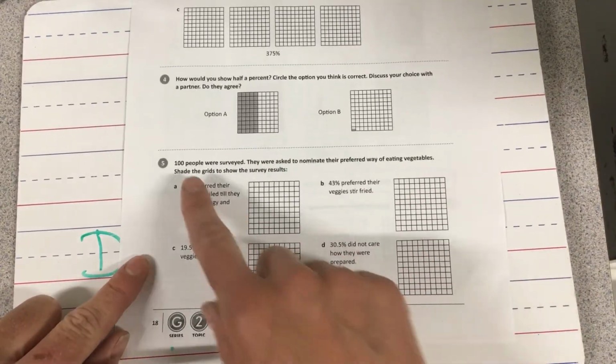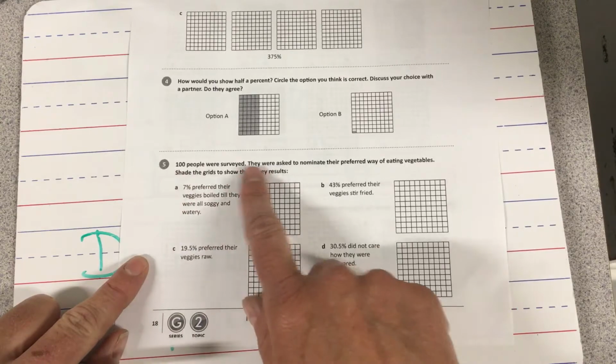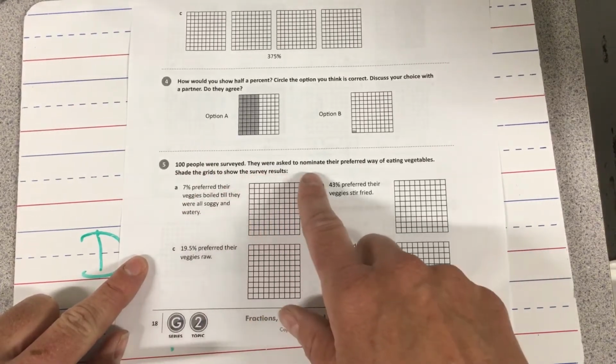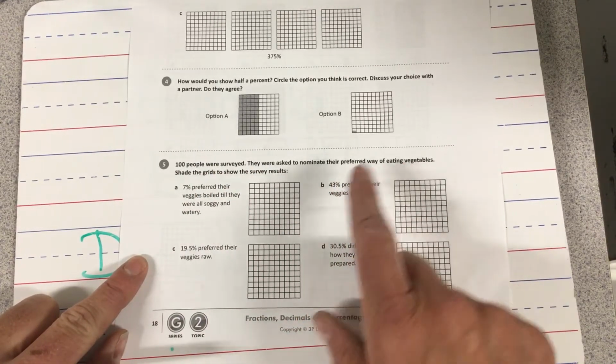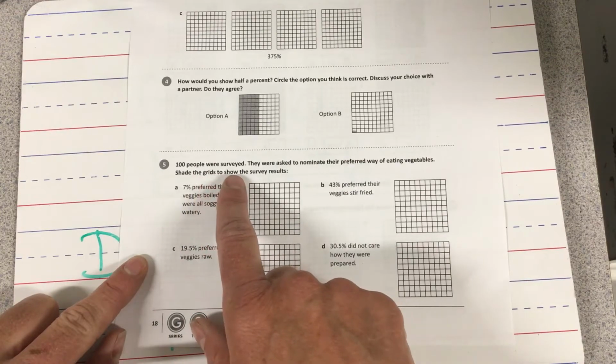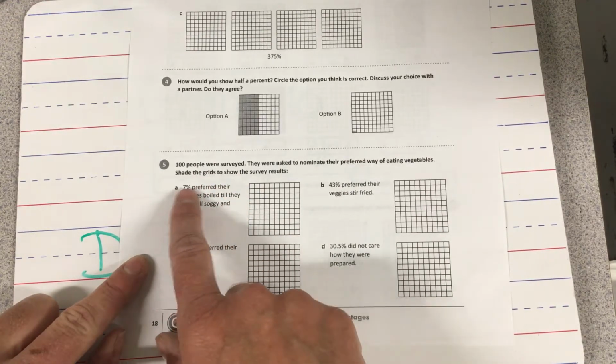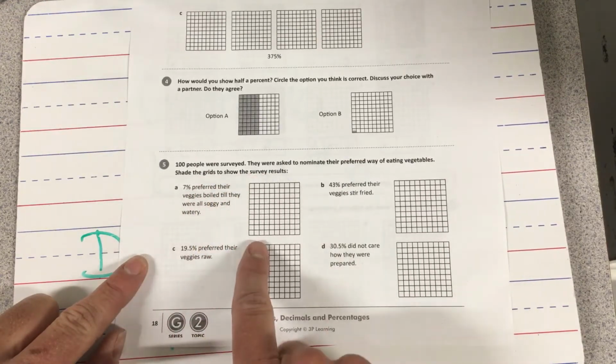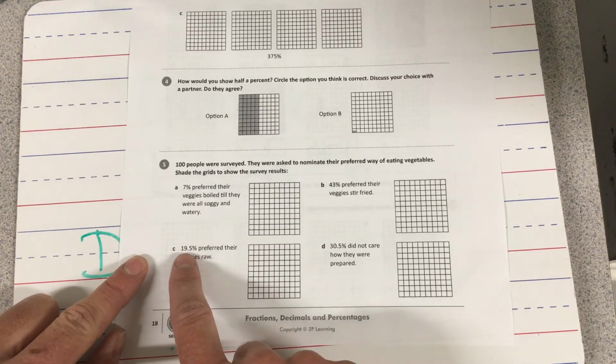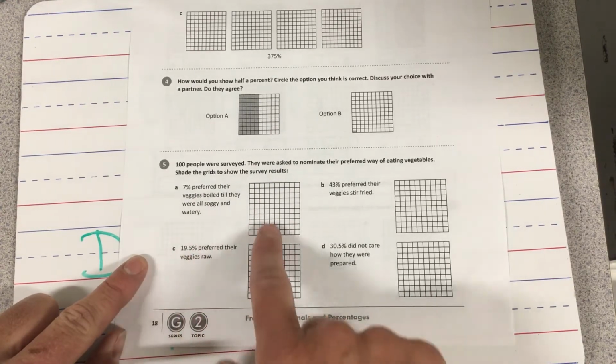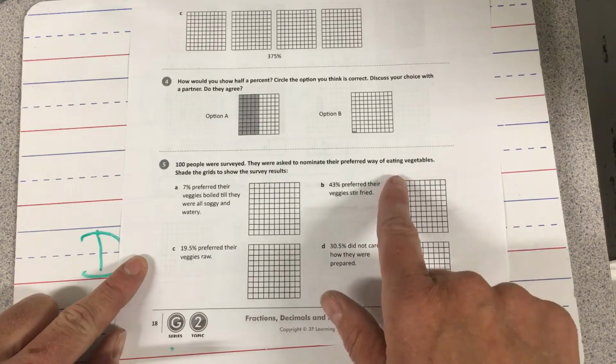And then here is a survey. 100 people were surveyed, and you need to remember that. They were asked to nominate their preferred way of eating vegetables. Shade in the grids to show the survey results. So here are your numbers. You read this and you have to represent it by shading. Here you need to represent 19.5% with shading. And then these ones also.